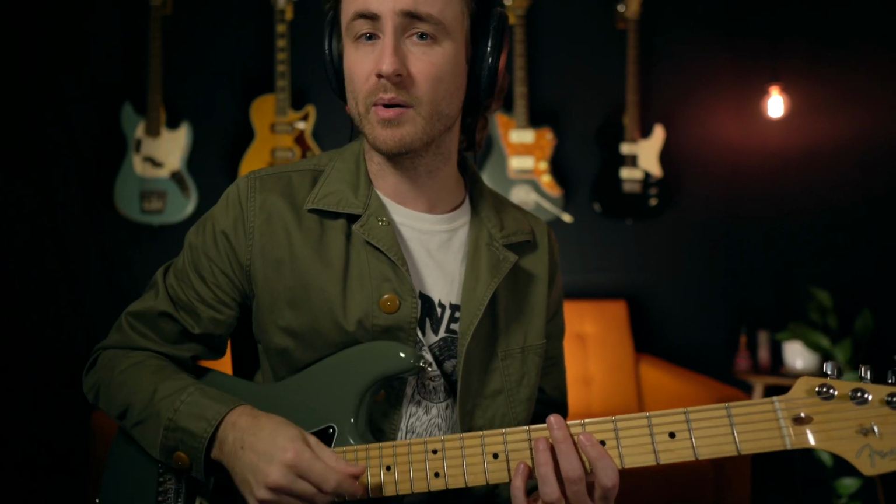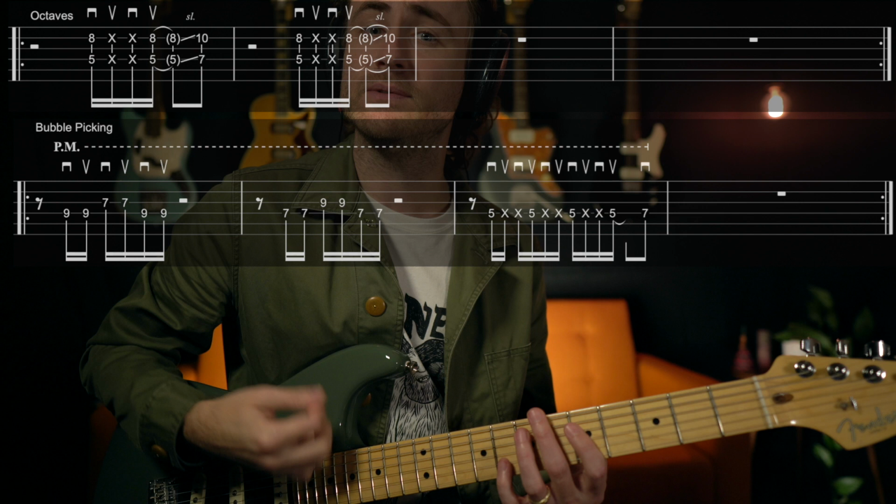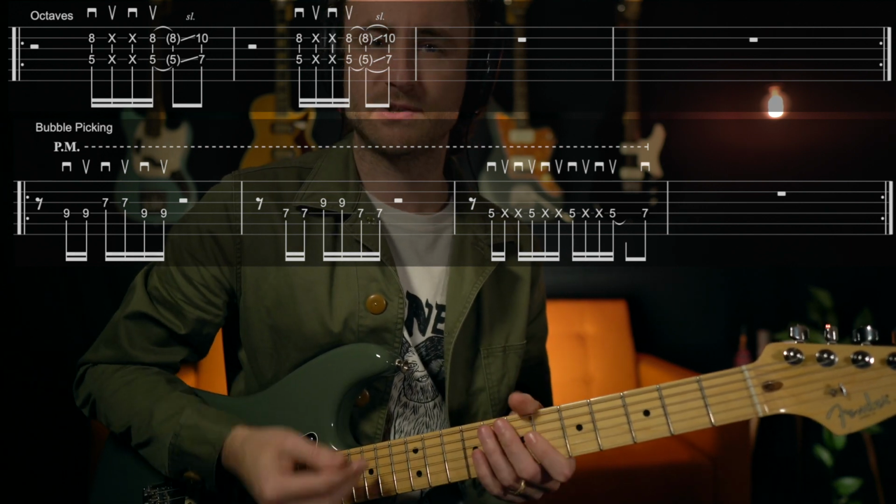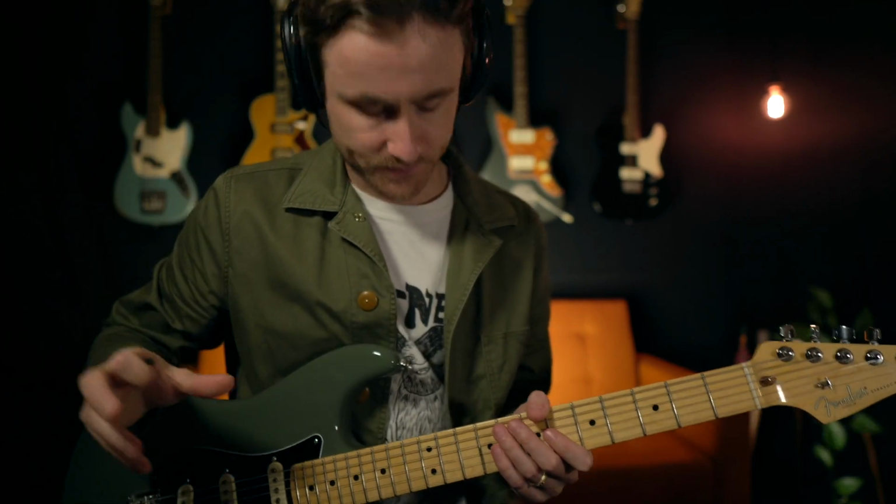The last thing to note about the actual playing of the part is to keep it rhythmically considerate. I placed it in the space between the bubble picking part. So 1, do do da da do do, do do da da do do. So it fits right in there, and we're creating a little bit more space that way.